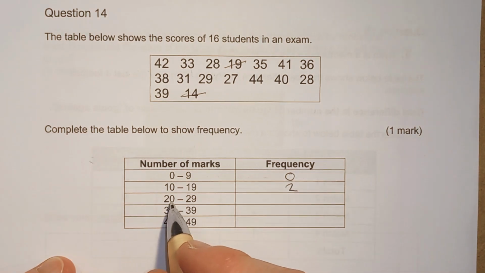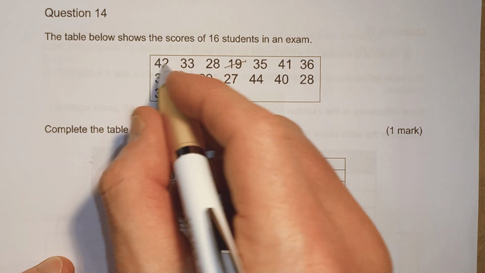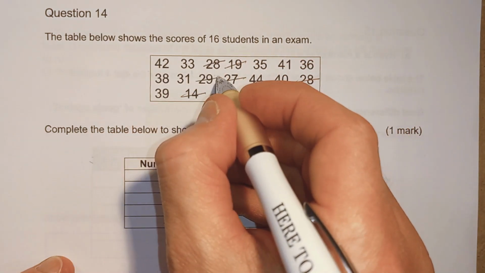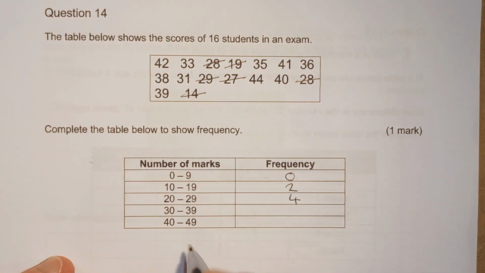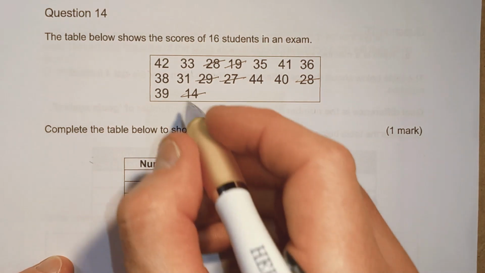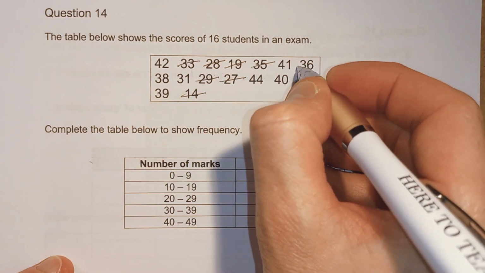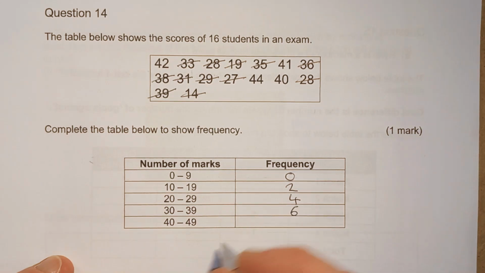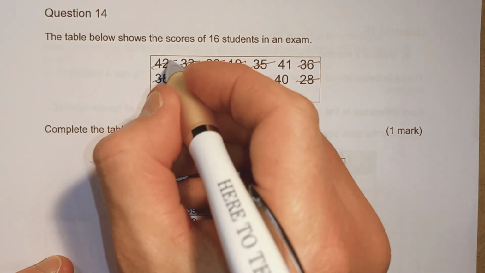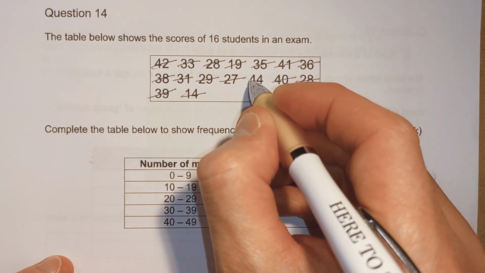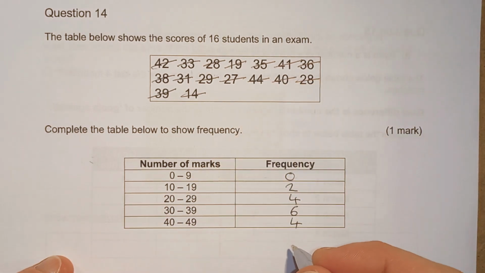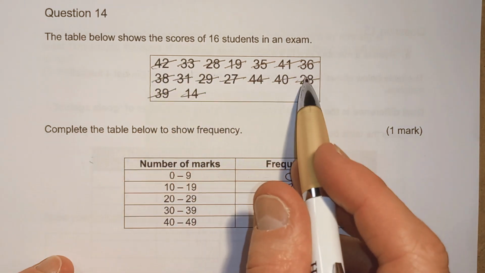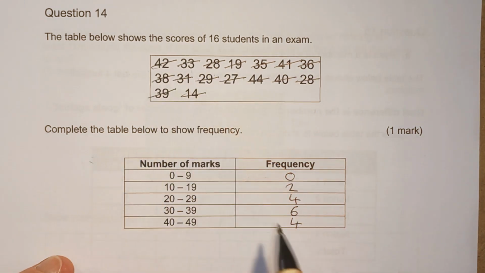How many got a score, or a number of marks, between 20 and 29? 1, 2, 3, 4. What about between 30 and 39? 1, 2, 3, 4, 5, 6. And how many between 40 and 49? 1, 2, 3, 4. And we should have used up all of them. Yes, they're all crossed off. We've got 1, 2, 3, 4, 5, 6, 7, 8, 9, 10, 11, 12, 13, 14, 15, 16.